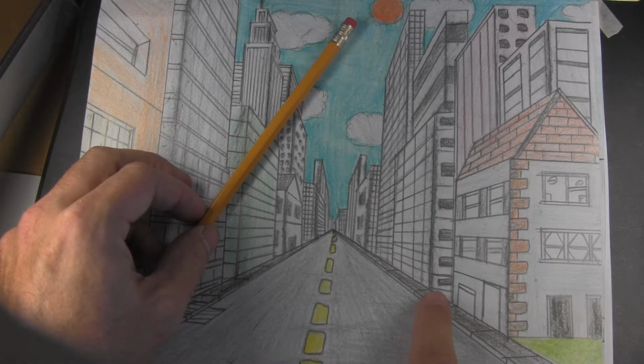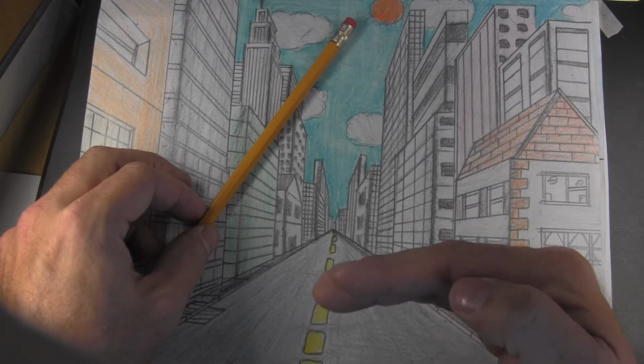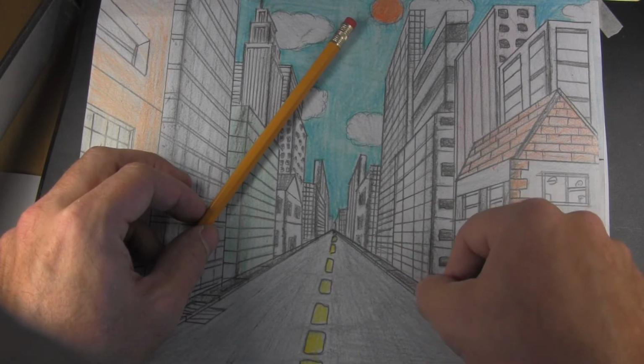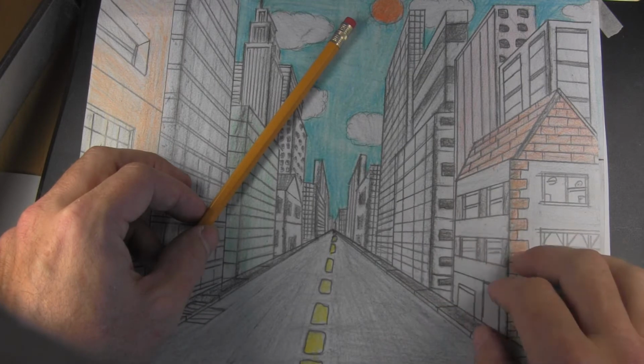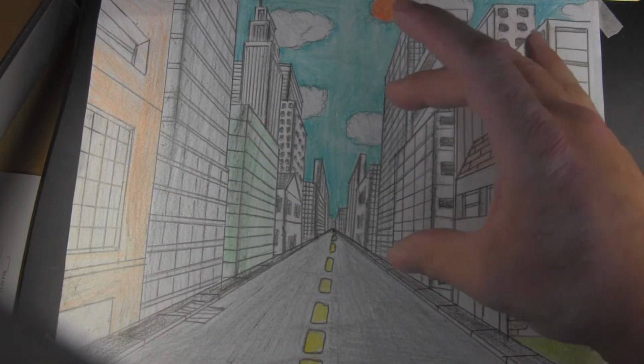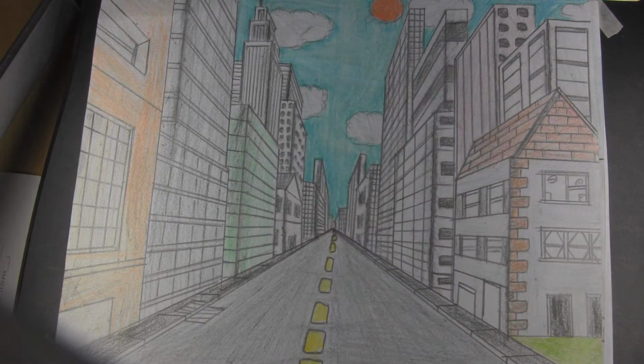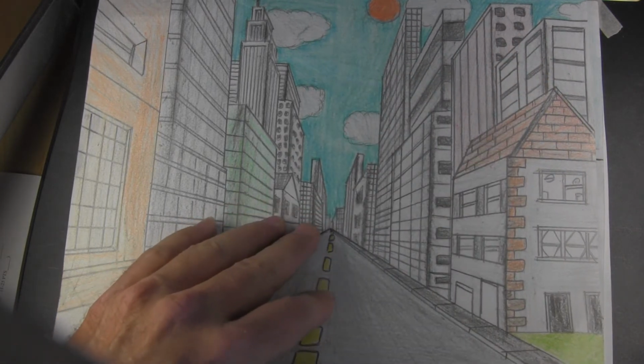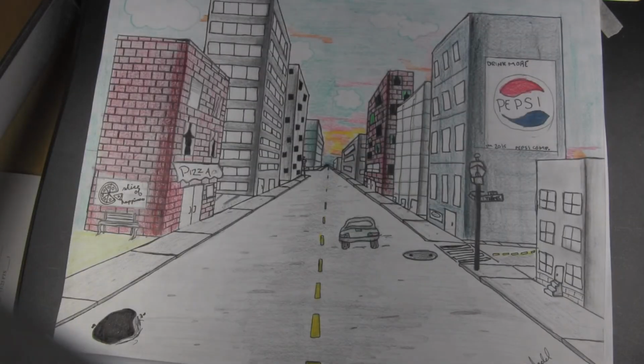Allow me to point out that the bricks on the sidewalk are horizontal, and even the side of the curb, those lines are vertical. But in the end, to create that illusion of distance, these buildings get progressively smaller as they merge towards the vanishing point.